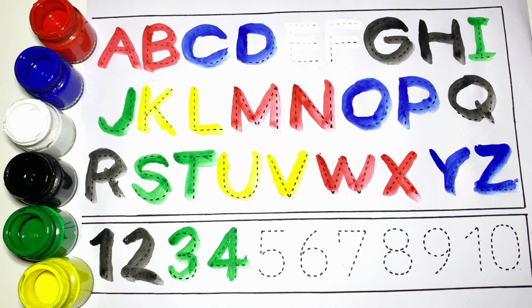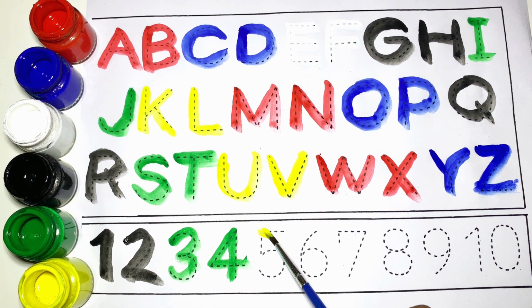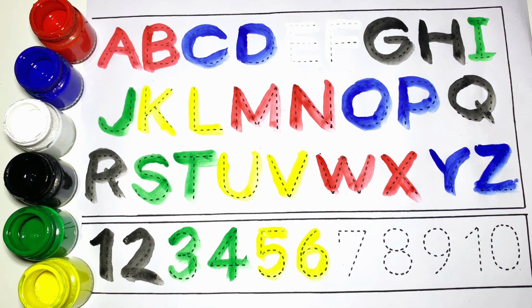Kids, now draw 5. The numbers of 5. And use yellow color. Five, 5. Kids, again use yellow color and draw 6. The numbers of 6. Six, 6. Kids, now draw 7.